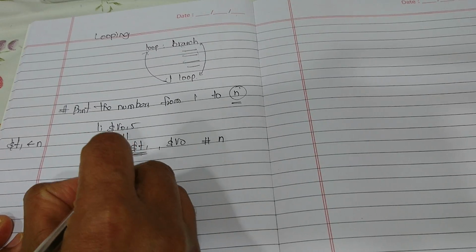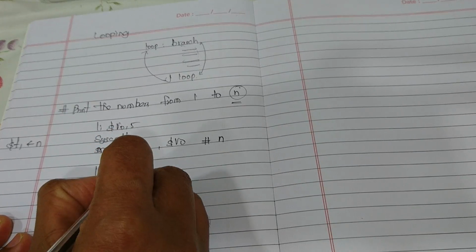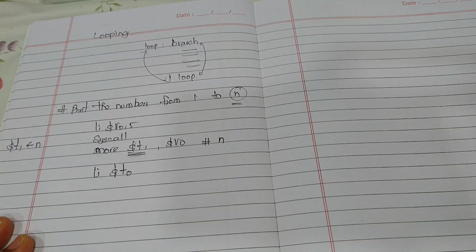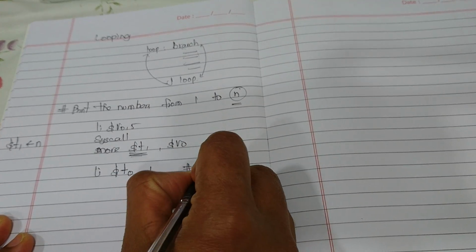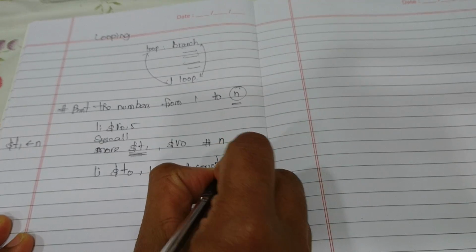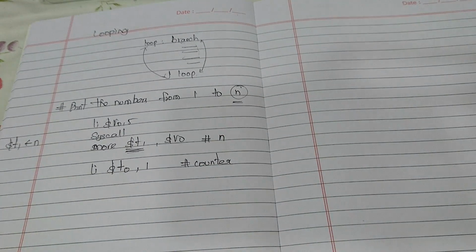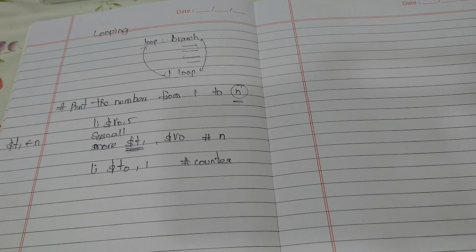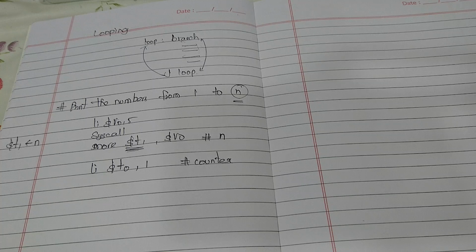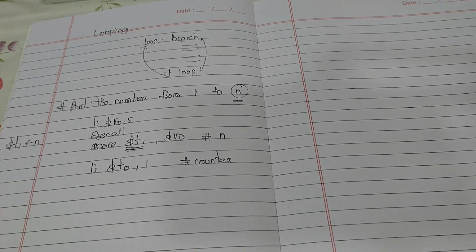Let me use a register called t0 that is equal to 1. This is a counter. Every time I will increment t0. First time it will be 1, next time it will become 2, 3, 4, 5, until it reaches the n value.